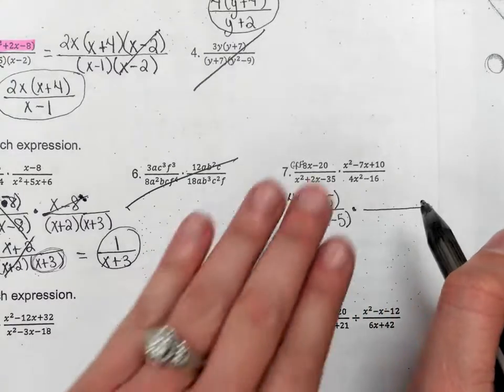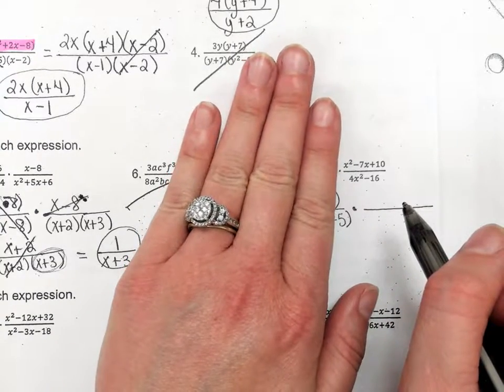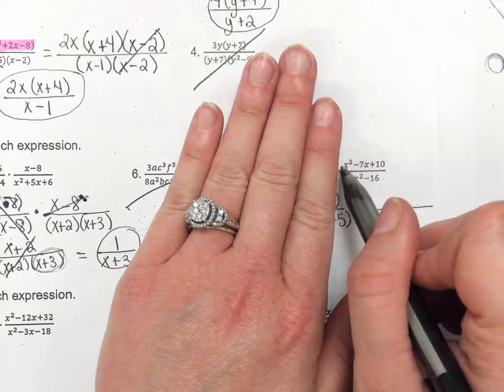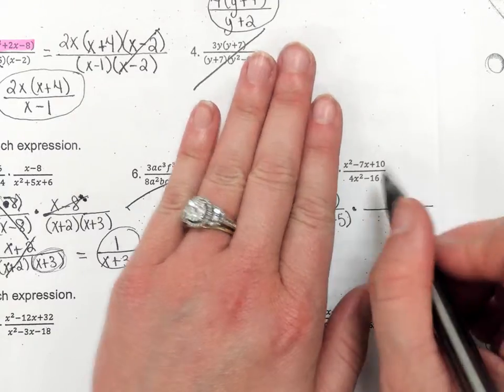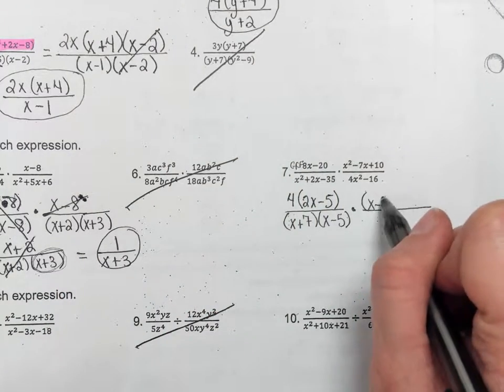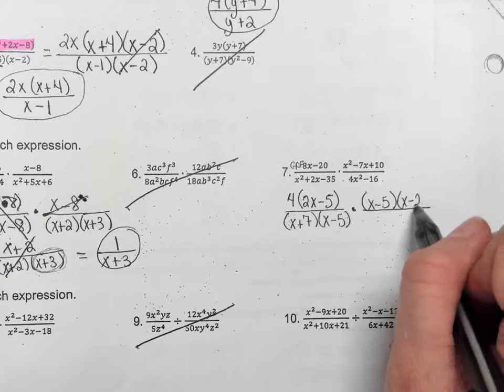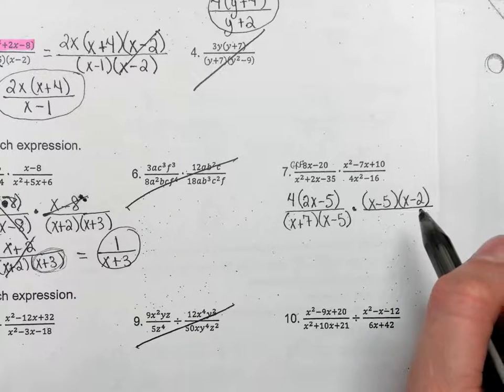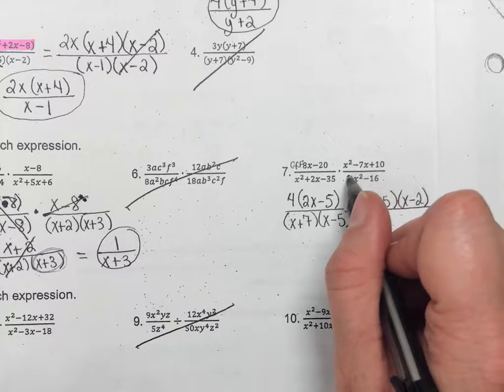All right, same thing on the other one. Let's cover that up. Factor this top piece right here. That'll be x minus 5 and x minus 2. All right, factor this bottom piece.